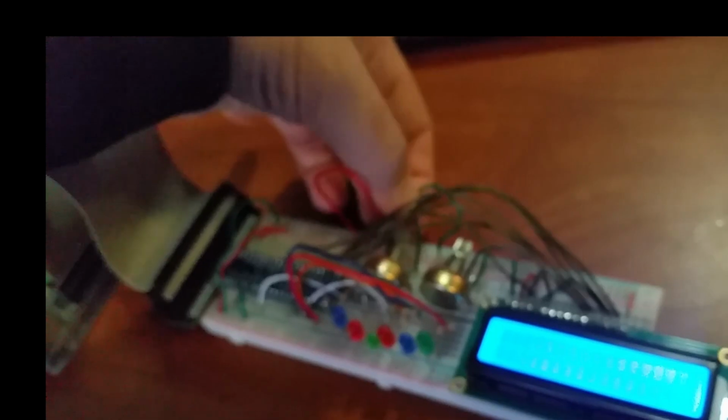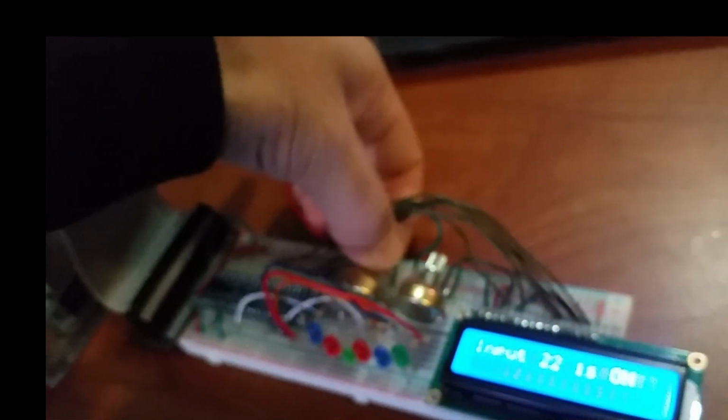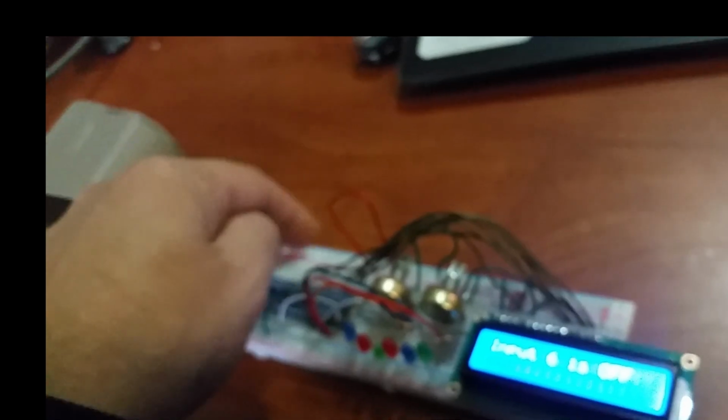And this takes care of the contrast. Or the backlight. Yes, this is the backlight, and here's the contrast. And then all these are connected to this side of the board for inputs and outputs. And they're all being programmed right here on the screen.